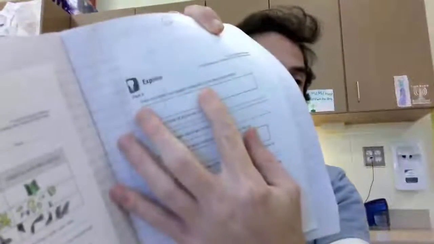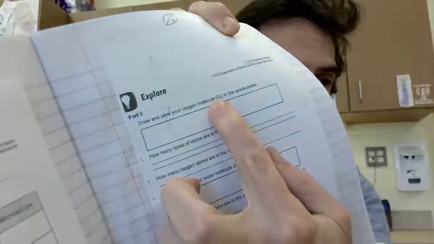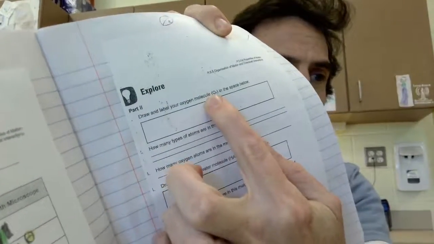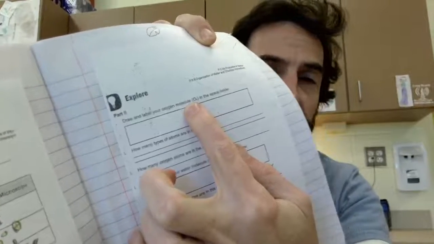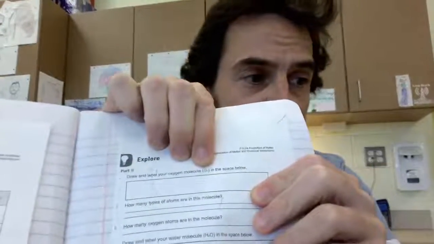So whenever we see something written, like if you look on here, it says O2. That means in this oxygen molecule, there are 2 oxygen atoms. So the O represents what type of atom it is. O stands for oxygen. And the small 2 right after it tells me how many of those oxygen atoms there are.